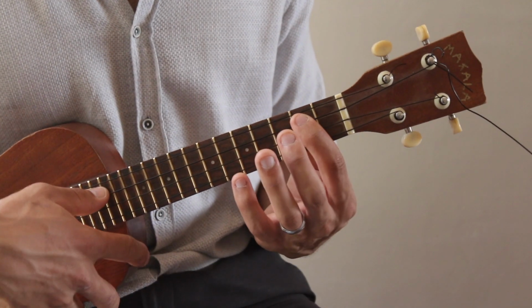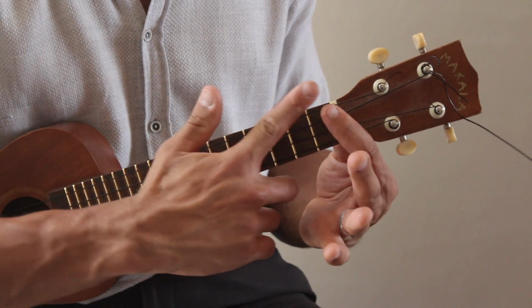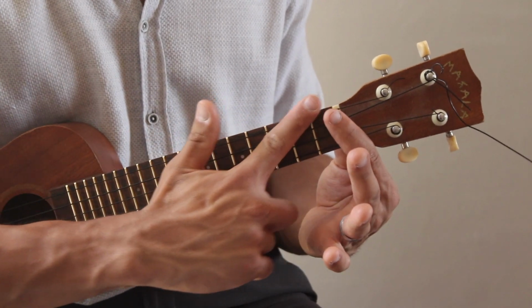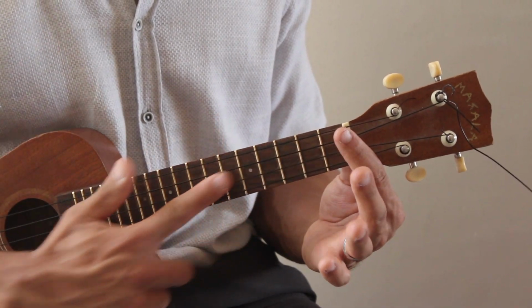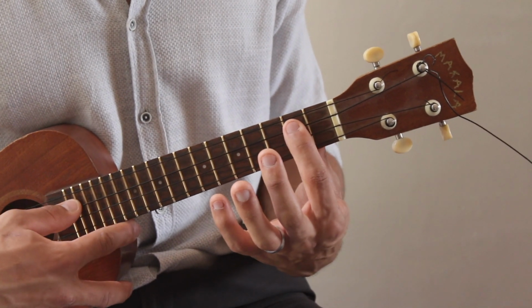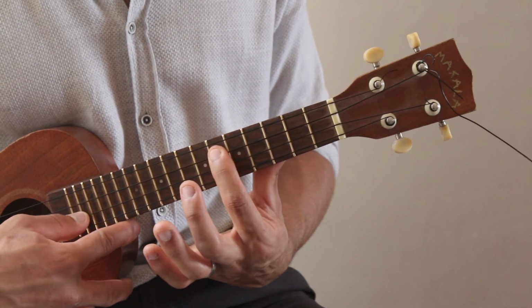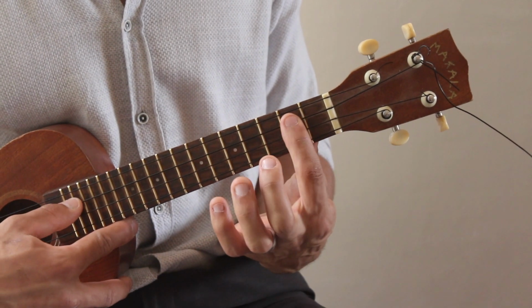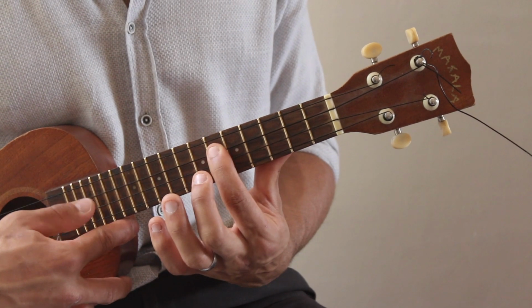Okay? Now we're going to take it and just make it diagonal. So we've done vertical, up and down, horizontal, left and right. Now diagonal, let's join both of them. We're going to go diagonally. Okay? So we're going to take our index finger on that C string. We're going to go 1, 2, 3, 4. We're going to move it all the way up until that 7th fret. Just our index finger. 1, 2, 3, 4.